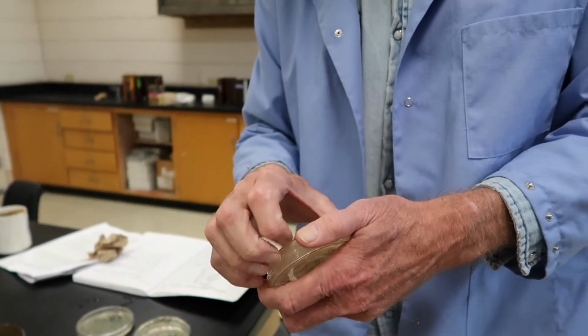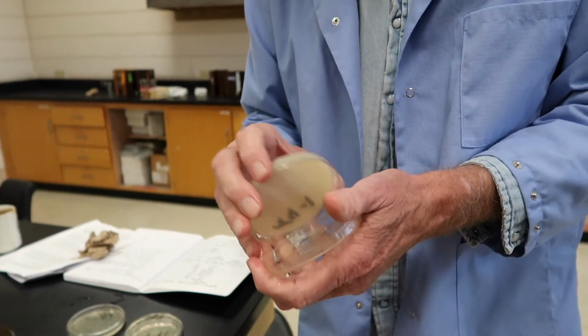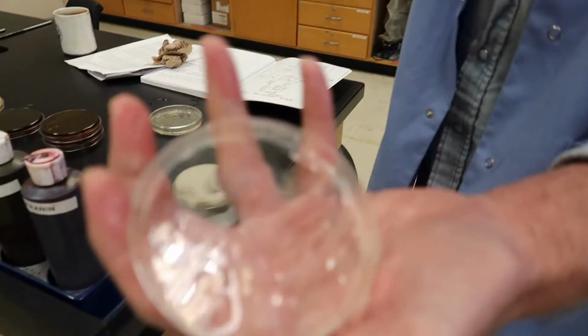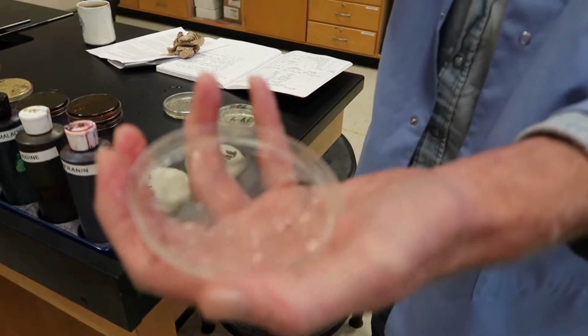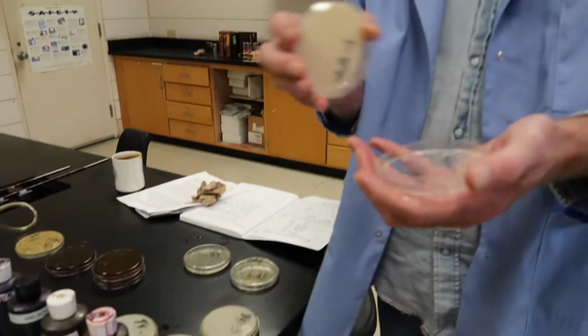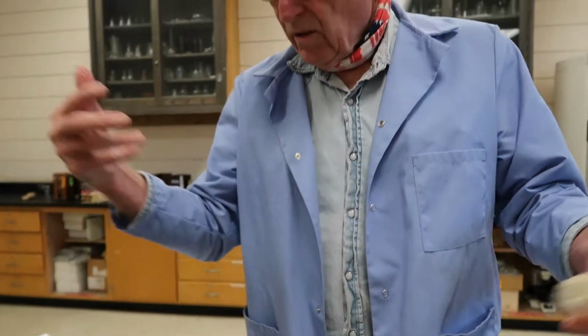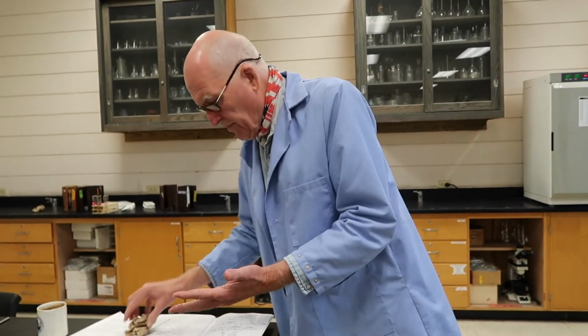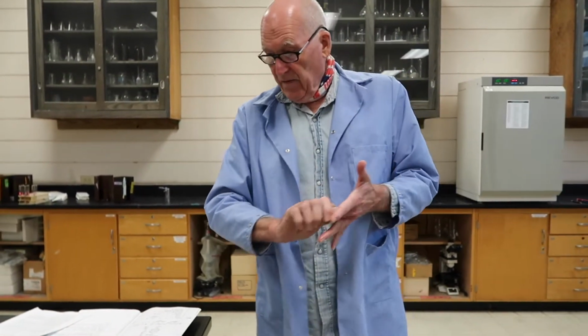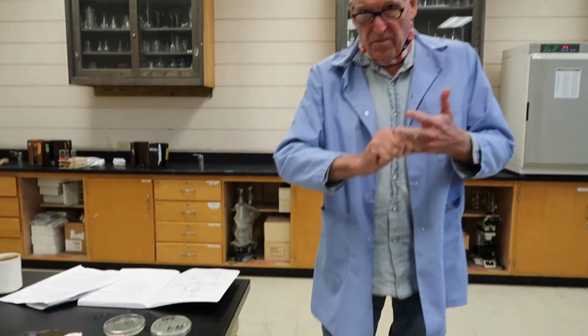It's so slimy that I can't hardly see. You got the same thing there. Huge amount of dextran. This is just a unique thing, so that's the only reason I'm showing it to you. And that's grown on sucrose media. That is real sucrose.